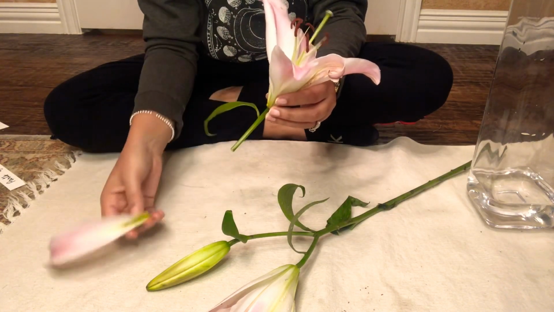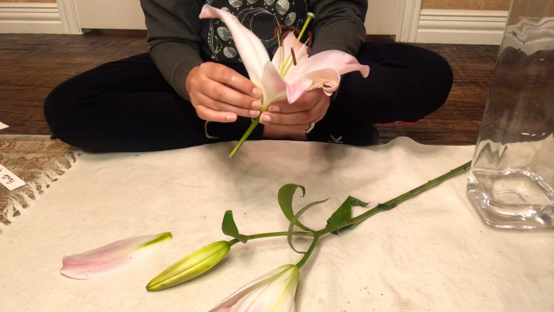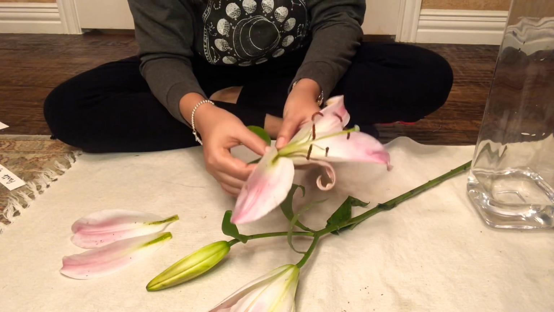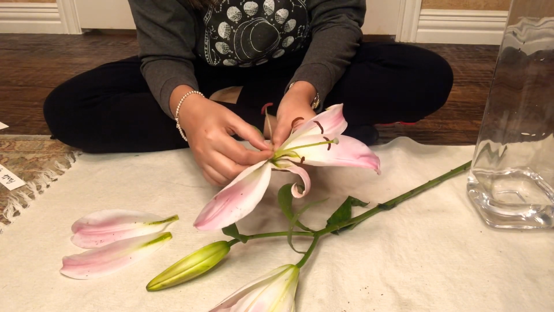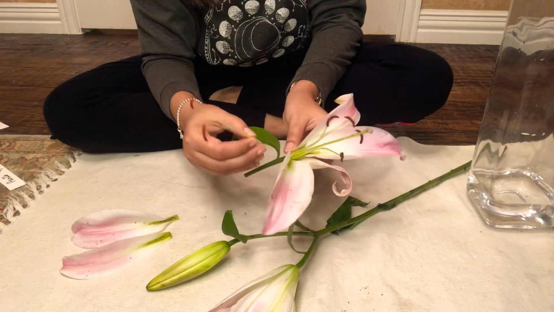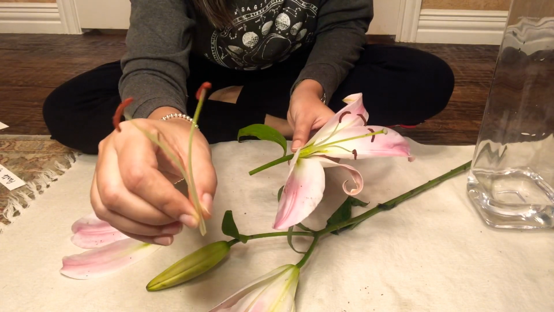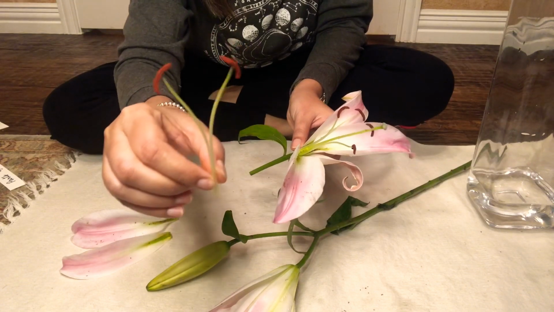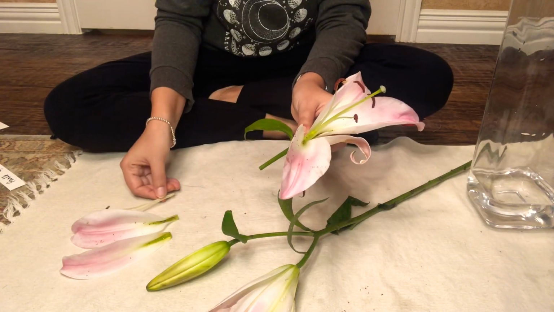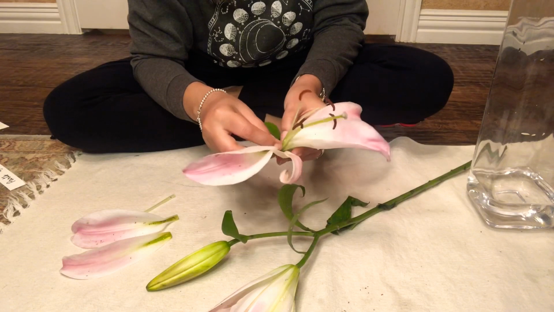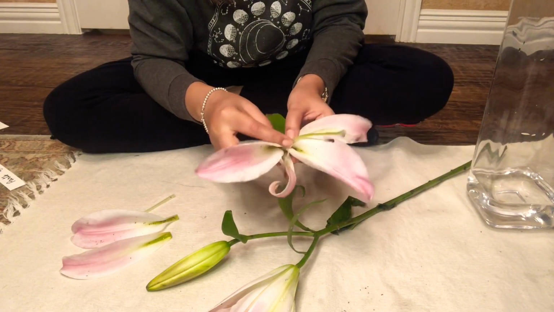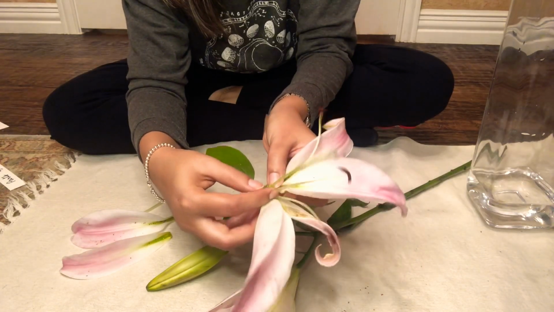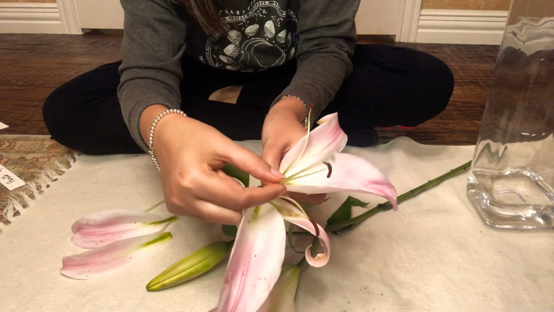And now let me show you the stamens. These are the stamens and these are the male reproductive part of the flower. Stamens. And then we have in the middle, this is the pistil, this part.